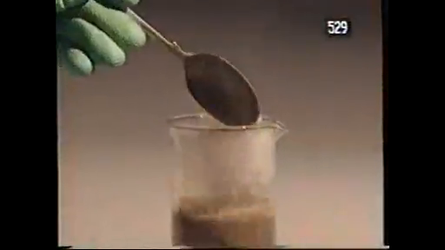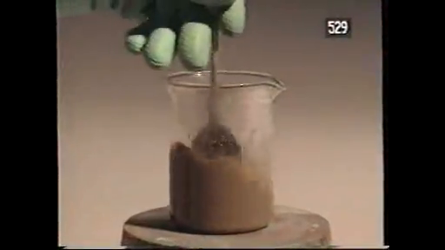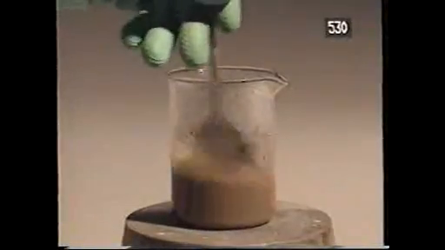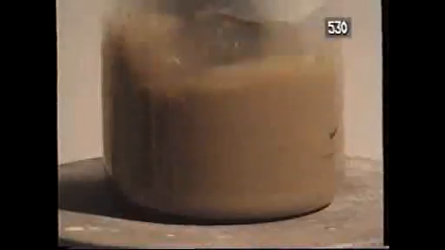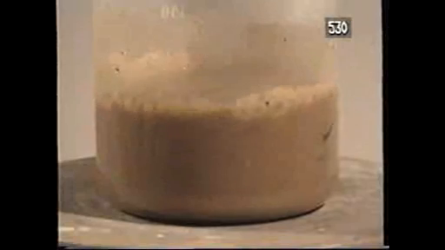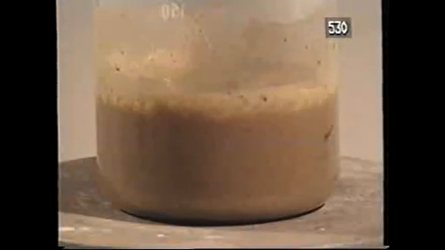What I'm going to do is to take some wood ash and add it to hot water. Then I stir, and next I shall filter it.